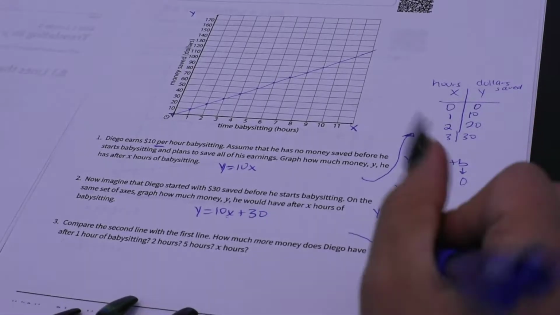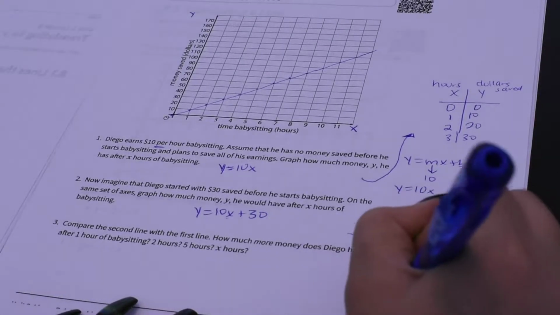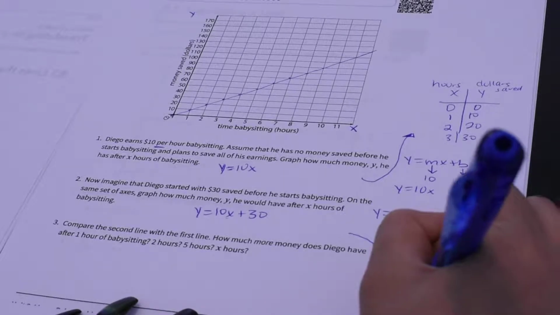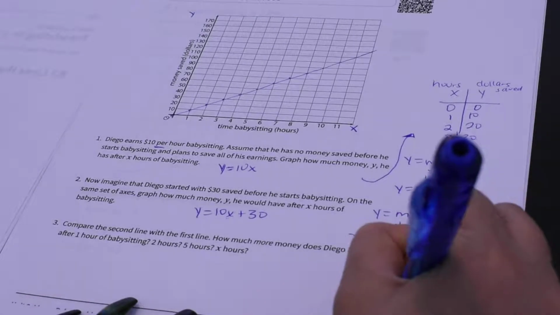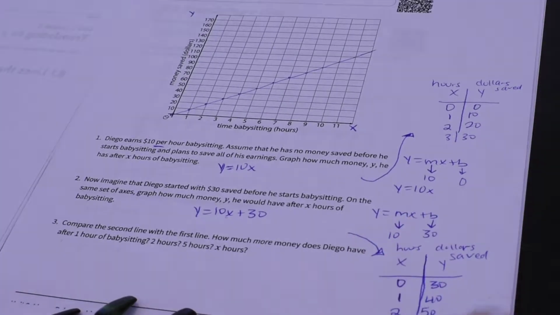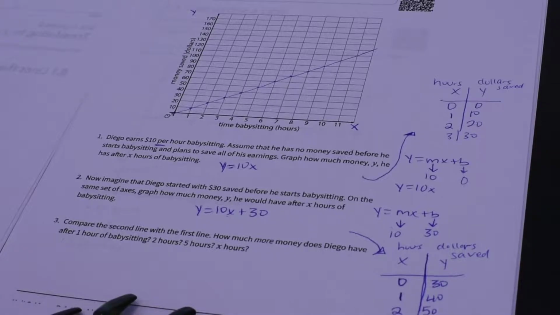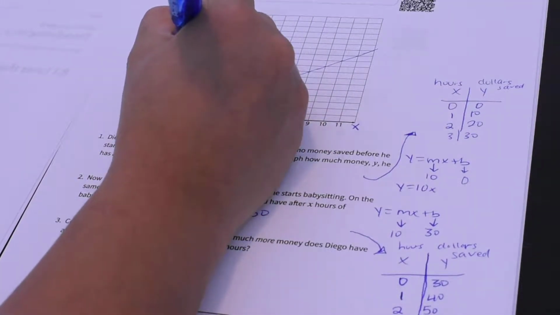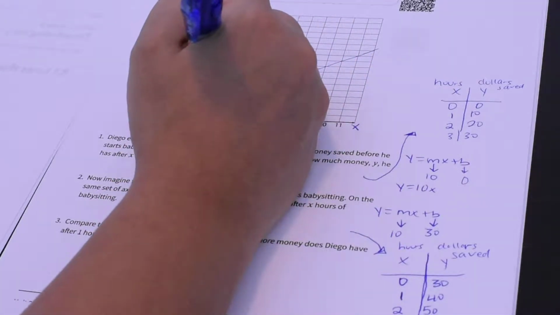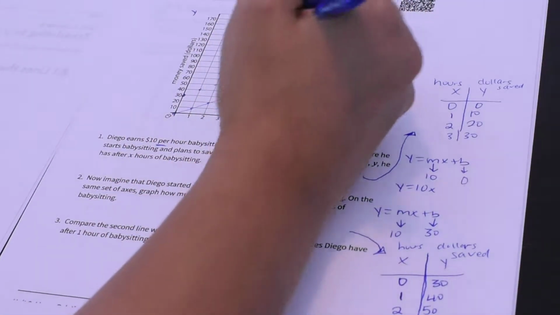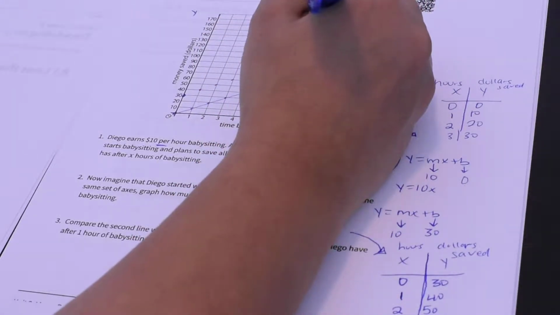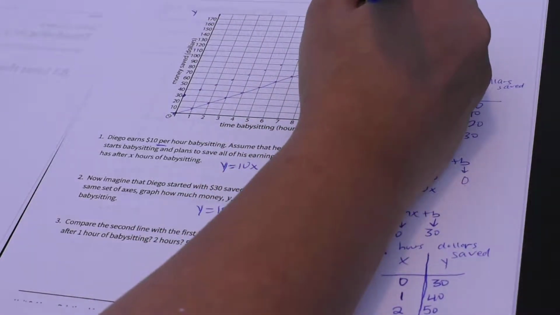After 2 hours, he has $50 saved. 3 hours, he should have $60 saved. 4 hours, he should have $70 saved, right? So let's graph that. So at 0, he has $30. So he's starting with $30 now. And then for 1 is 40, 2 is 50, 3 is 60, 4 is 70, because he's making an additional $10 for every hour he works, right?